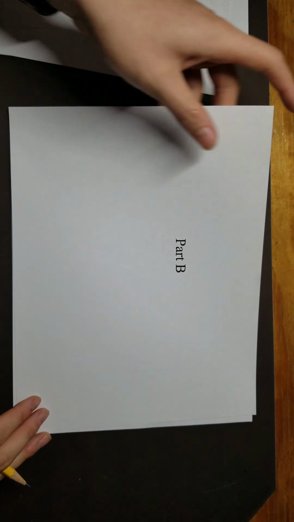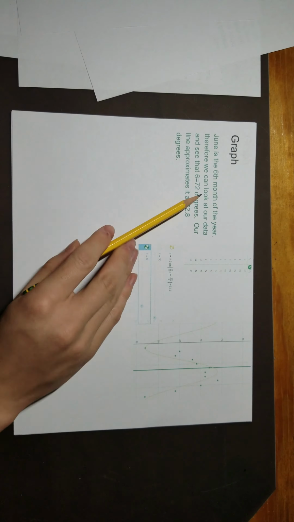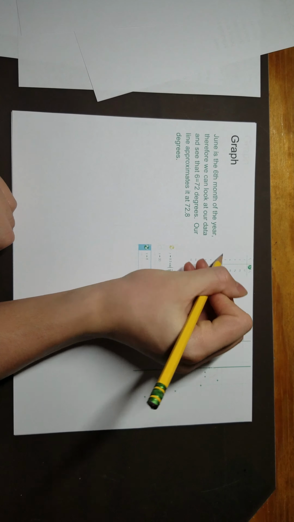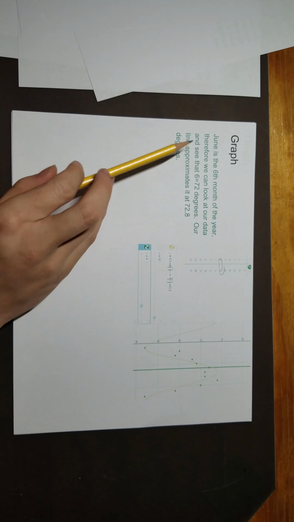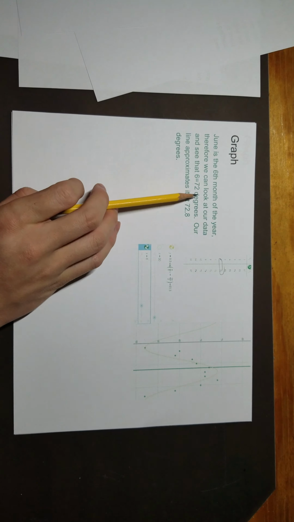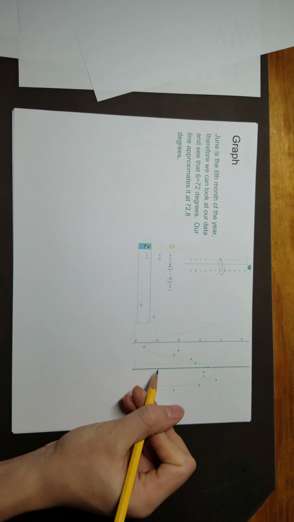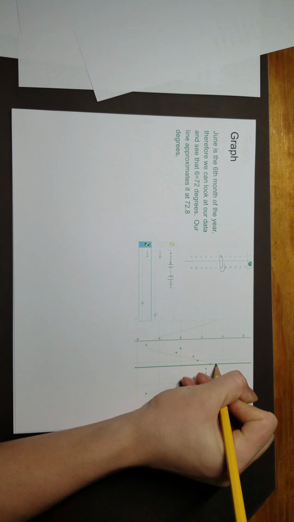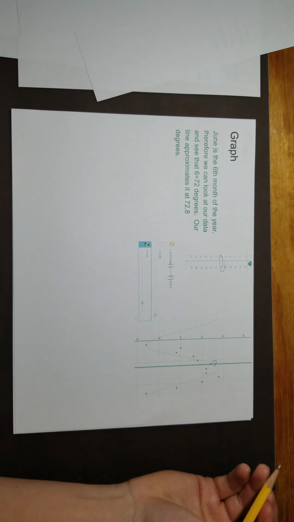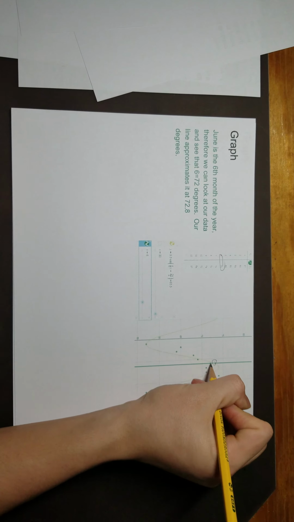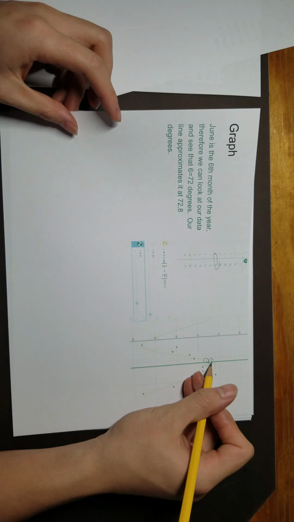Part B. June is the 6th month of the year. Therefore, we can look at our data and see that 6 equals 72 degrees. Our line approximates it at 72.8. This is very similar. That is the actual data, 72.8.